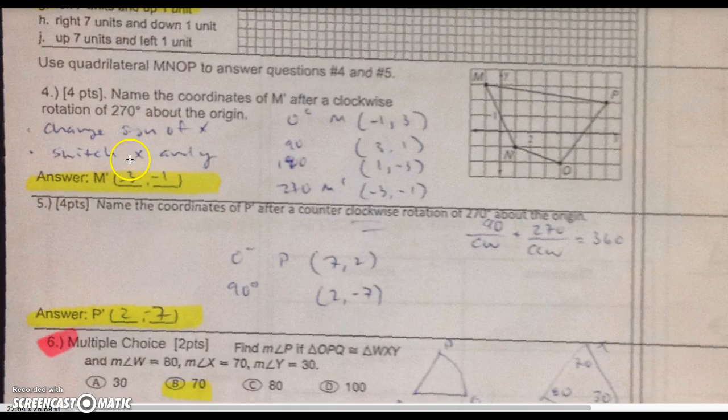Another way the book described it is, for a clockwise rotation of 270 degrees, which means it's 90 degrees counterclockwise, you can just change the sign of y and then switch x and y. You apply that trick once and you'll still get the same answer. Really, these tricks are just patterns, recognizing what happens when you rotate a figure. Each of these is worth 4 points, again, 2 points per blank.